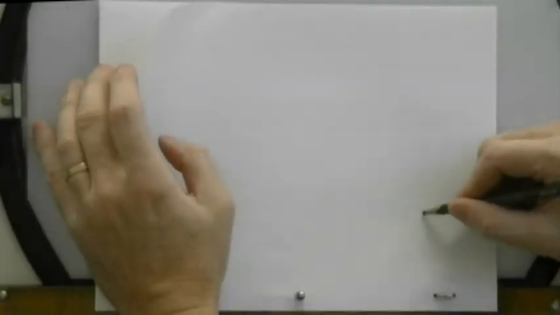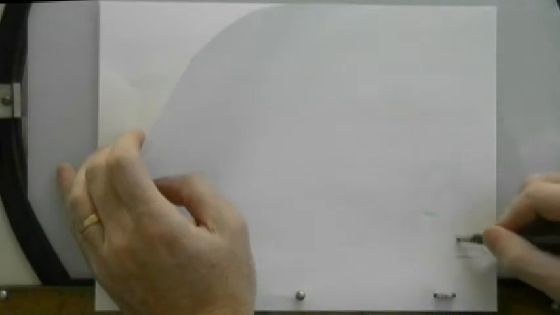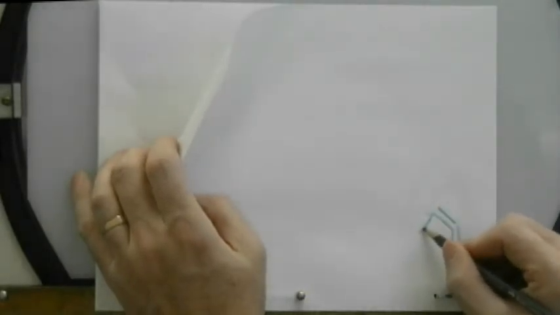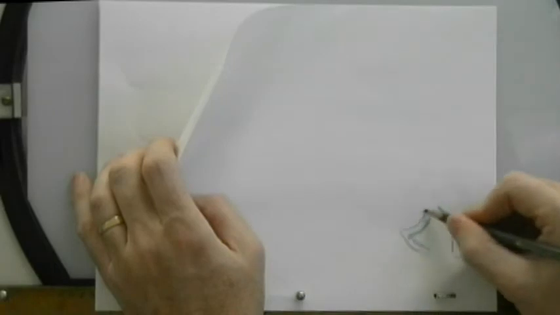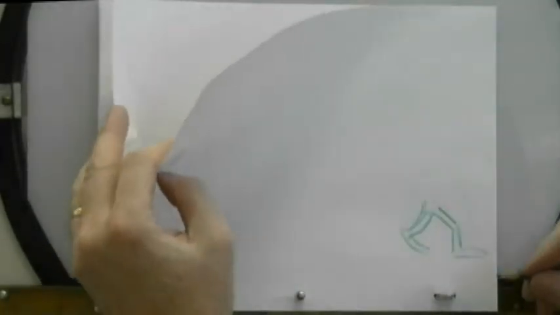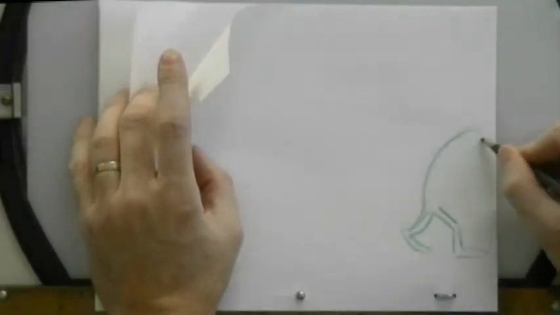Okay, so next I'm going to just do a little cushion here, foot down. I got some major shrinkage taking place here. And I'm going to start to curl the body back up here.